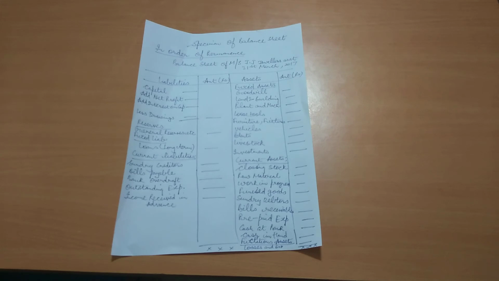In this method, the most permanent or fixed assets such as goodwill, land and building, plant and machinery are placed on the top, whereas the less permanent assets such as furniture, tools and current assets such as stock in hand, sundry debtors, cash are listed thereafter.